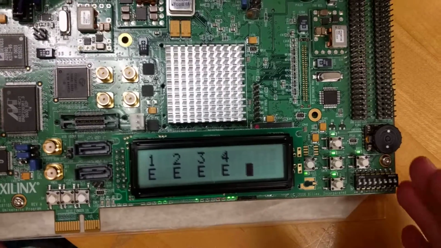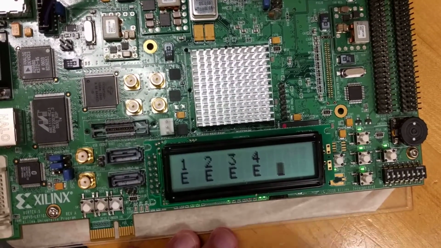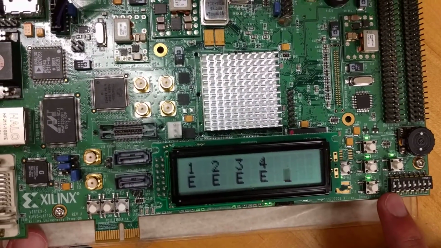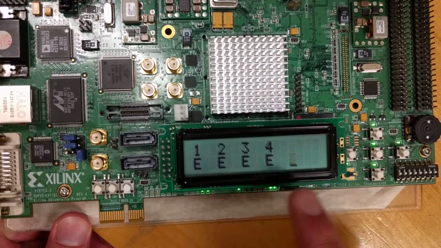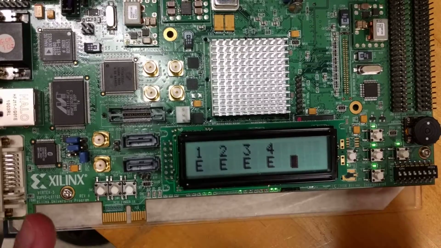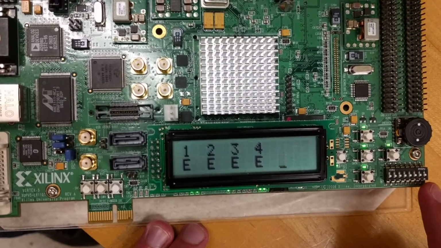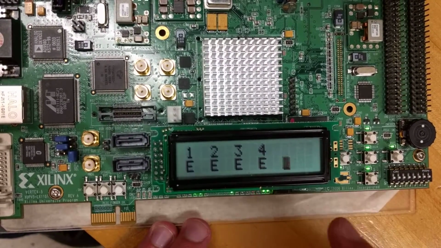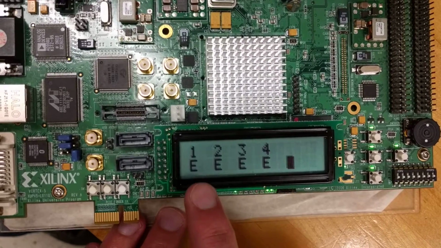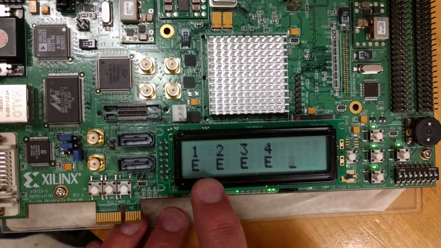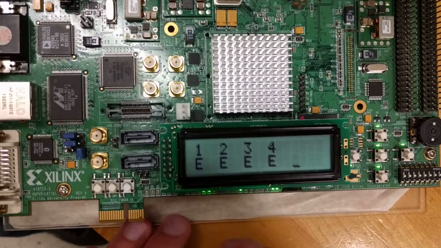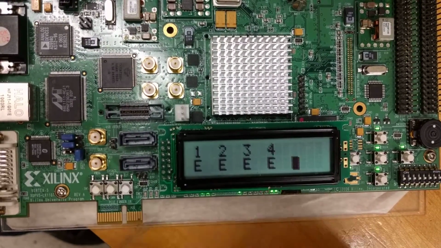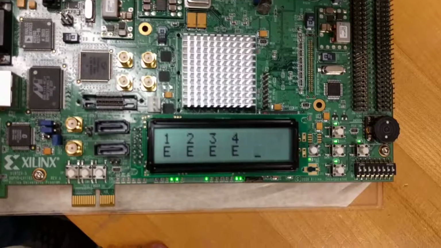So in this project, we have 8 switches, right? The first 4 switches are going to represent the payment for the parking space, since we have a parking lot. And the last 4 switches are going to represent if the car is parked or not, which is represented by the status at the bottom. You see the E here represents that the spaces are empty. Now, if the spaces are full, it's going to be represented with an F, which I'm going to show right now.